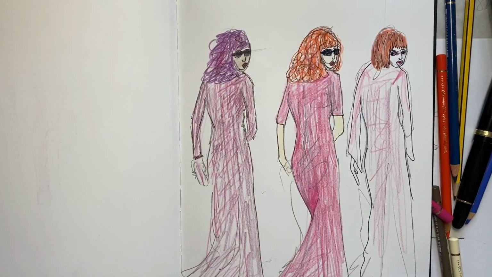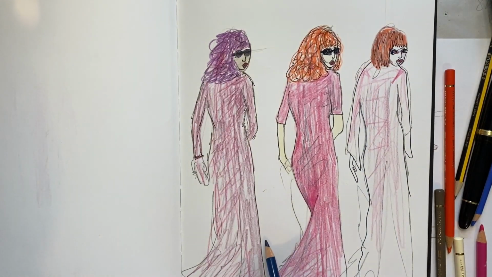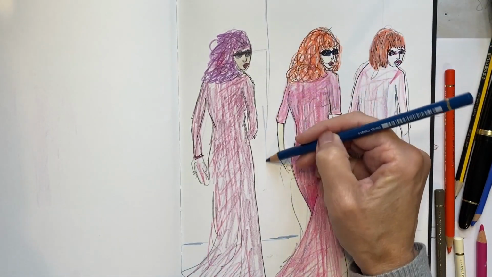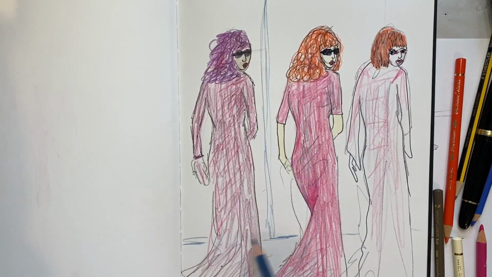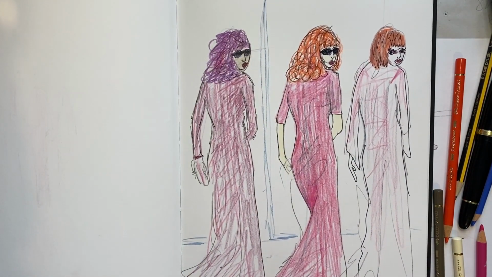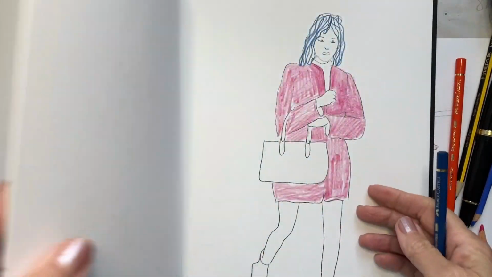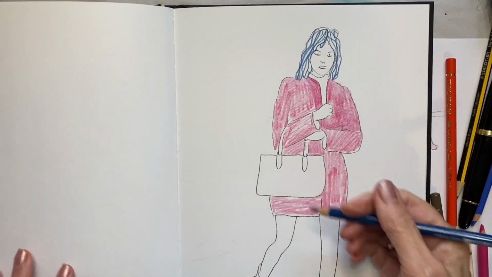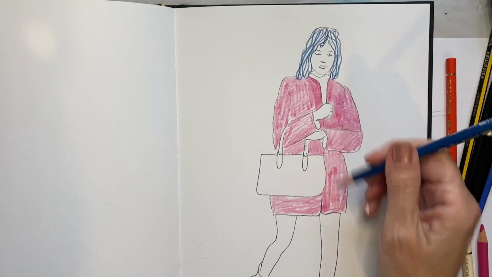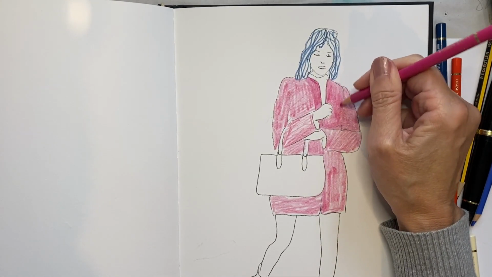So I thought we'd pop back to these three, and I thought they need to be somewhere. So I'm just going to put in as if they're kind of walking down the street, and this is shop windows, and they're just walking down. And I quite liked that one. I thought that would be fun. And then I just started thinking about another idea of a girl with a bag, and I thought I'd show you how I might finish or do a little bit of finishing with this.